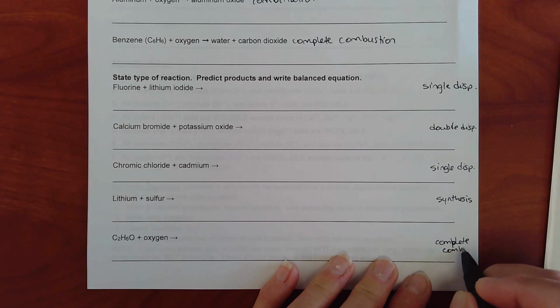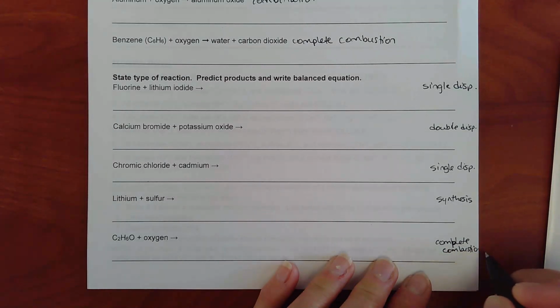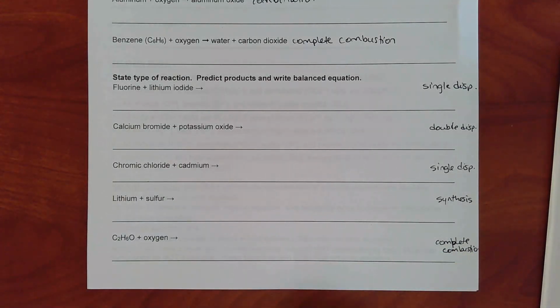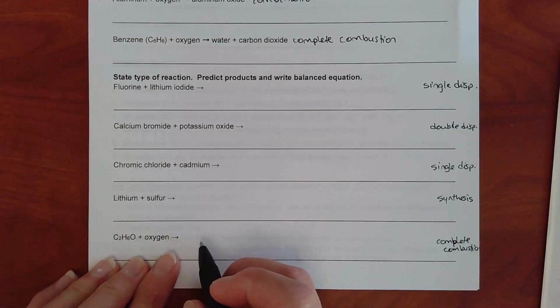And if you wrote it as just combustion, I would count it as that as long as you made it produce CO2. Now, if you did CO as your product instead of CO2 and you wrote combustion, then I would probably not give you full credit because it's really incomplete combustion if the product is CO. Okay? So CO2 is the complete. Let's start with this one first. This one's the easiest one.